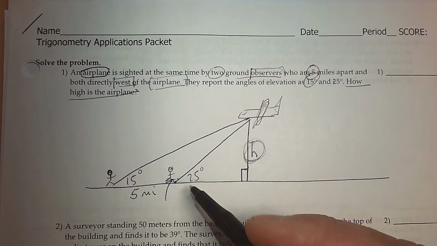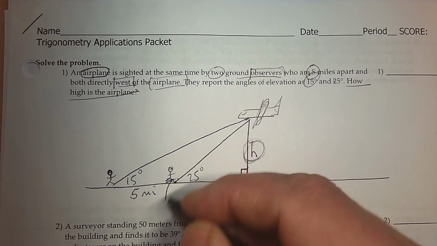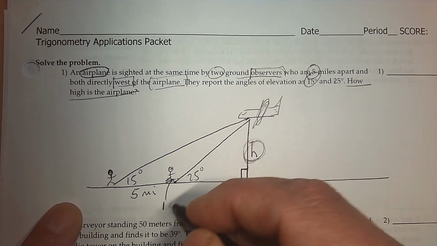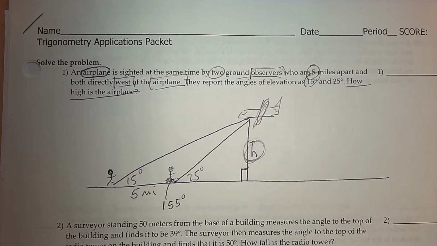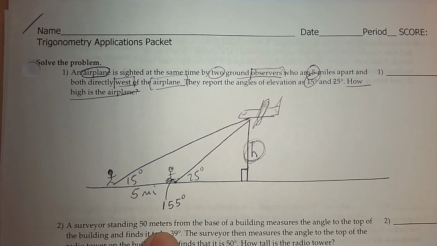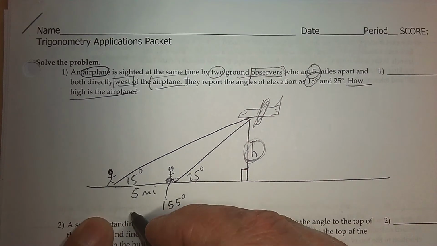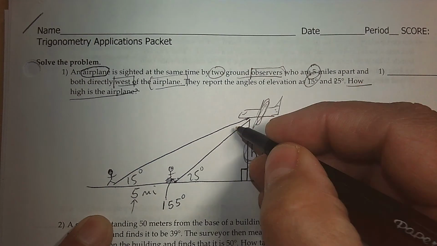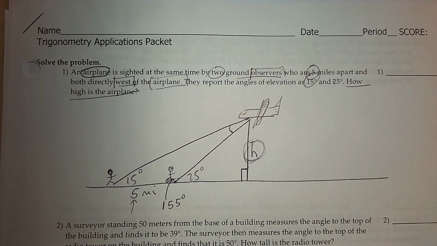Do you know that 25 plus whatever has to equal 180? So this angle must be 100 and... Is that right? Now, the reason I said this angle is helpful is because what's the only side I know the length of? The only one? 5, right? So guess what angle is opposite of it that I'm going to need? Because I have nowhere else to start.